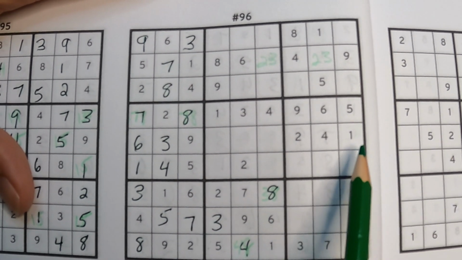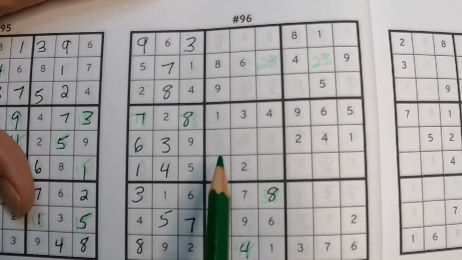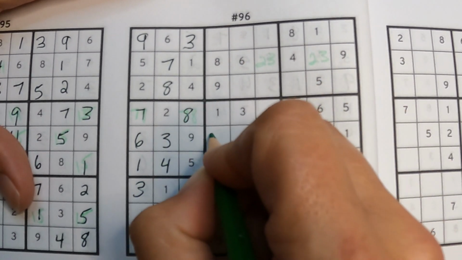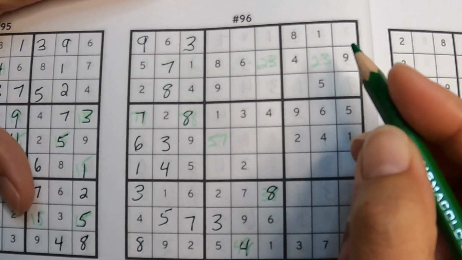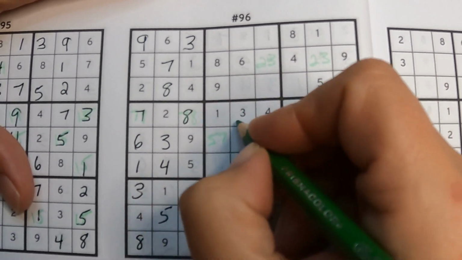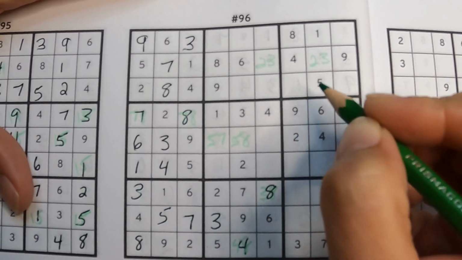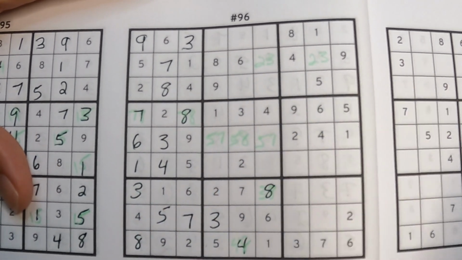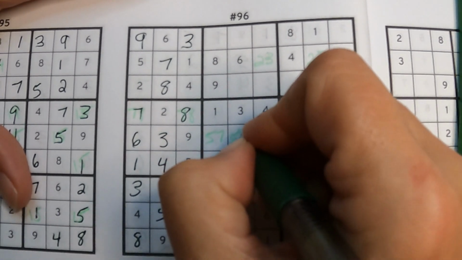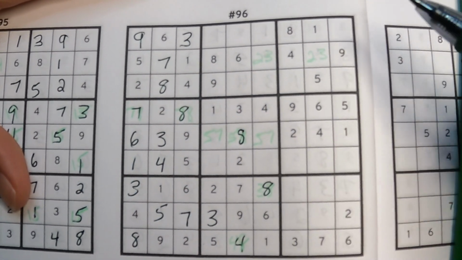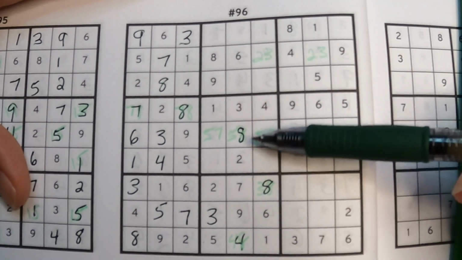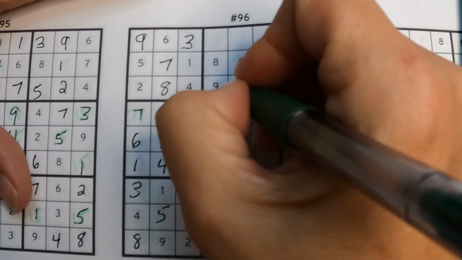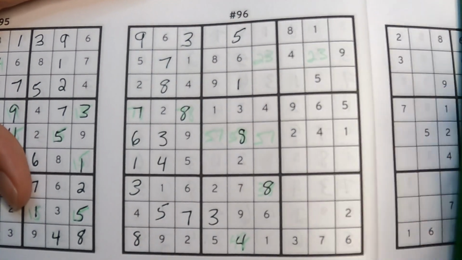For this row, we've got 1, 2, 3, 4. We're missing 5, 7, and 8. We've got an 8 here. So 5, 7. 7 here. So 5, 8. And an 8 here. So 5, 7. And that means the only place our 8 can be is here. If we look at this column, we're missing a 1 and a 5. We've got a 5 here. So 1 and 5.